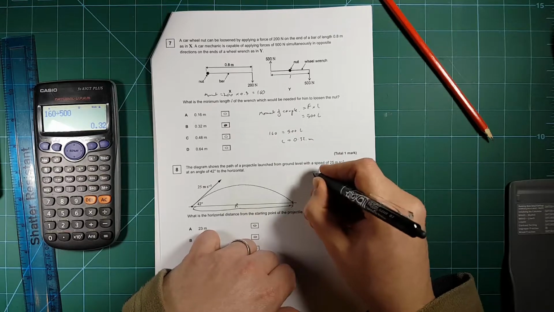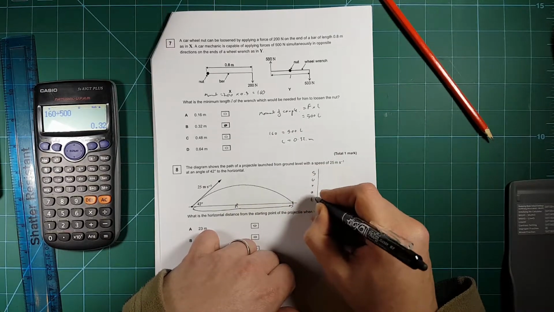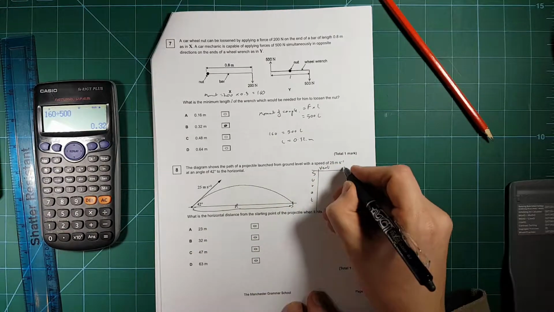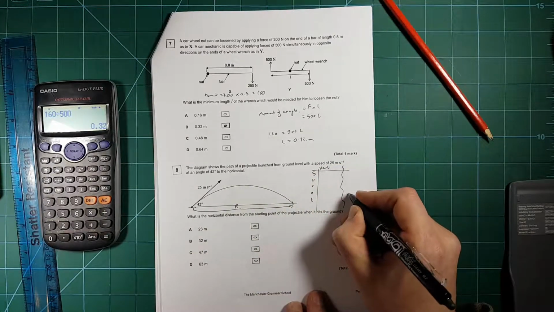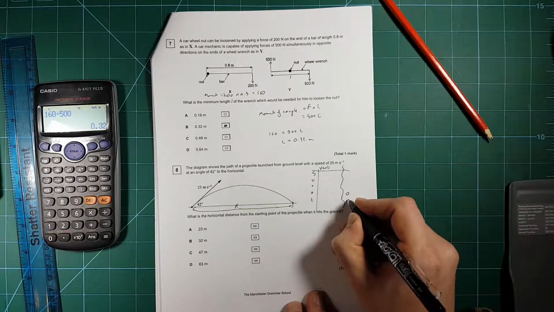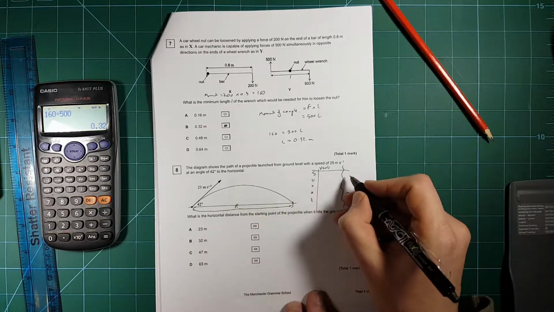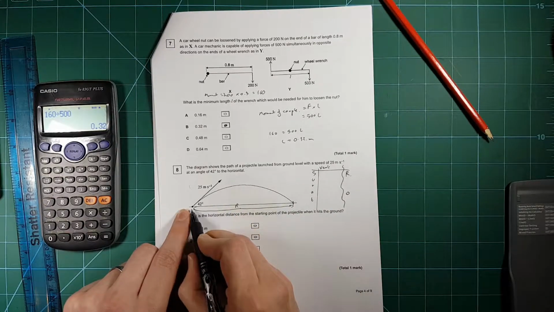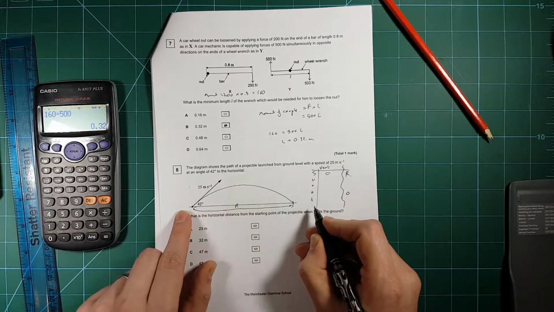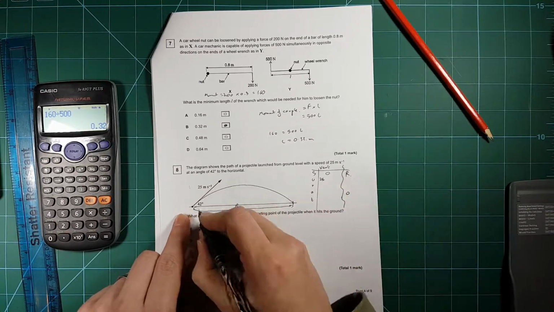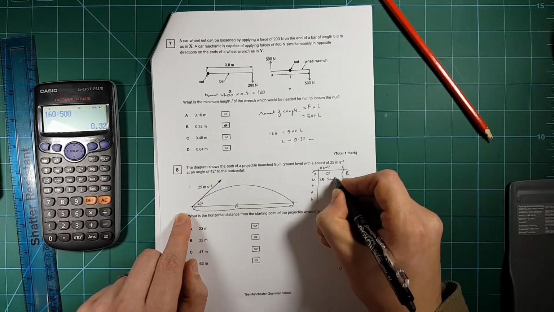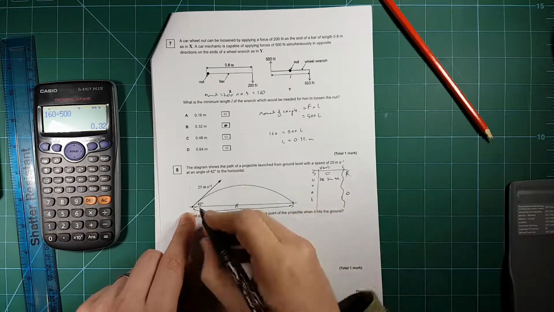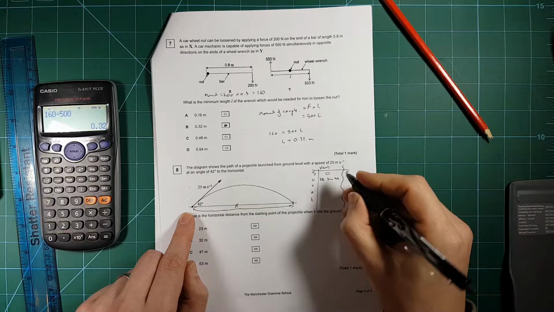So here goes, S-U-V-A-T, and we've got the vertical, and of course the horizontal has no acceleration, so the acceleration is 0. The S is going to be the range. In the vertical direction it goes up and then it goes down again, so it's 0. U is 25 times sine of 42. V is going to be minus that, because when it goes up and then goes down.